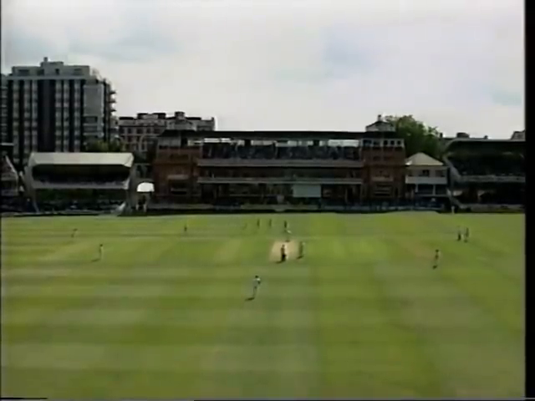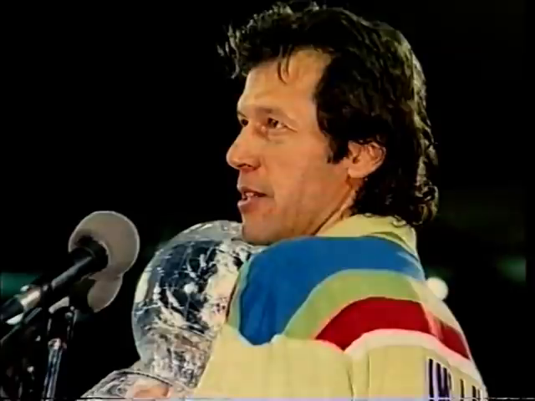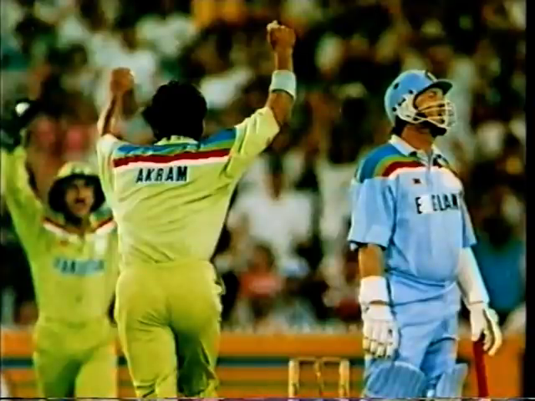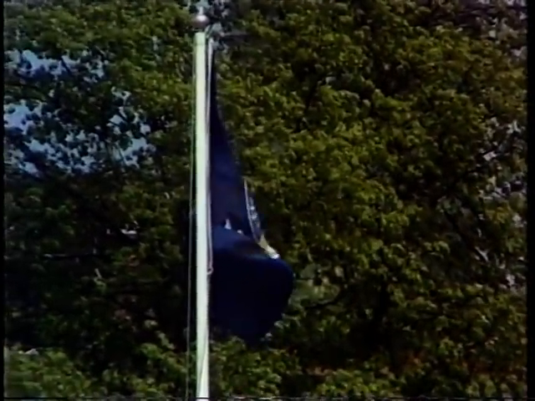The overseas visitors for the 1992 English cricket season are Pakistan, the newly crowned world champions. Here's a chance for England to gain revenge for their defeat in the Melbourne final. On the domestic front, the county championship welcomes Durham, its first new recruit for 71 years.